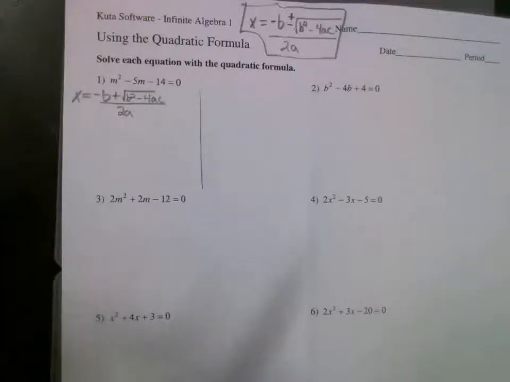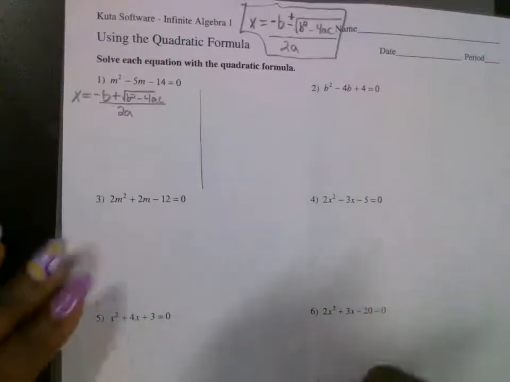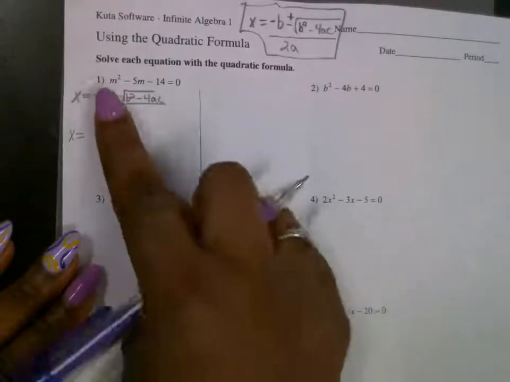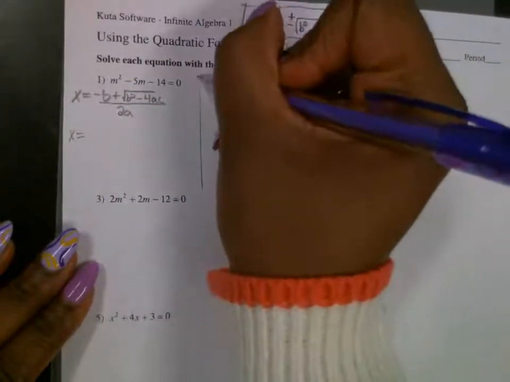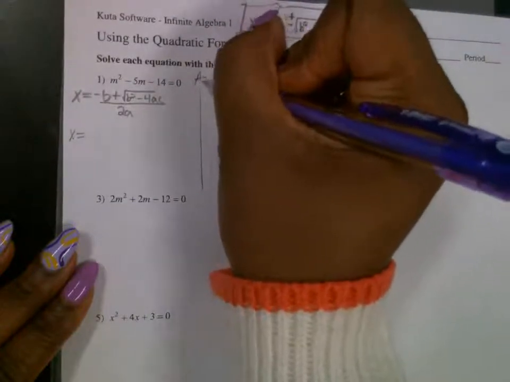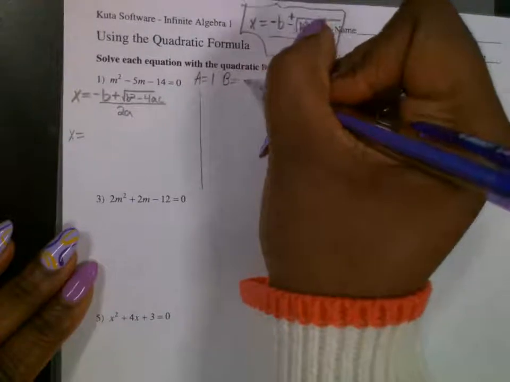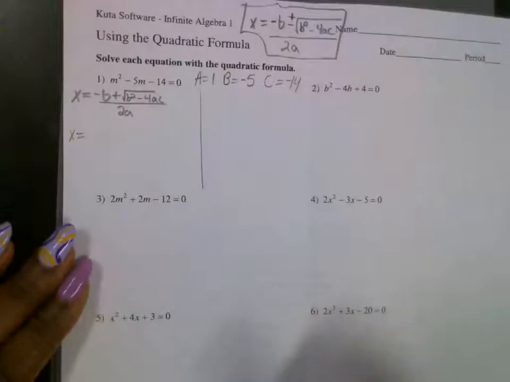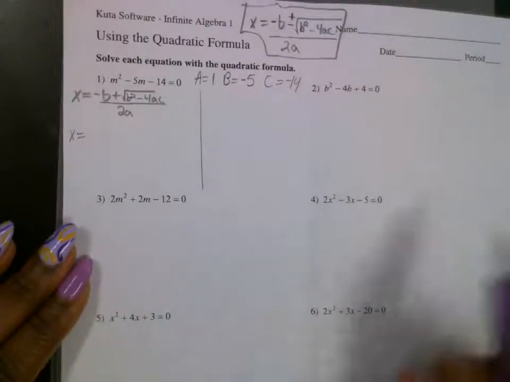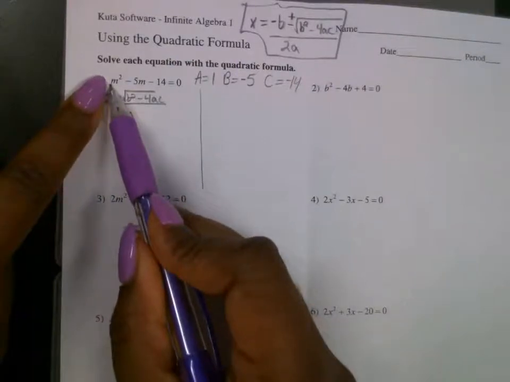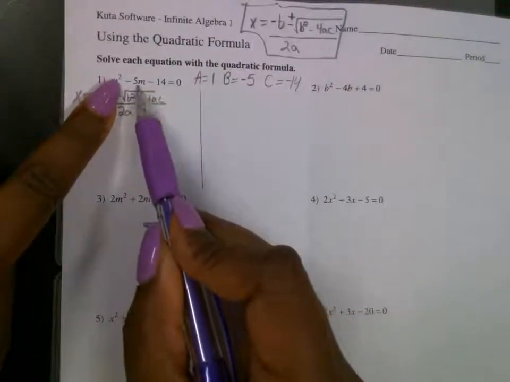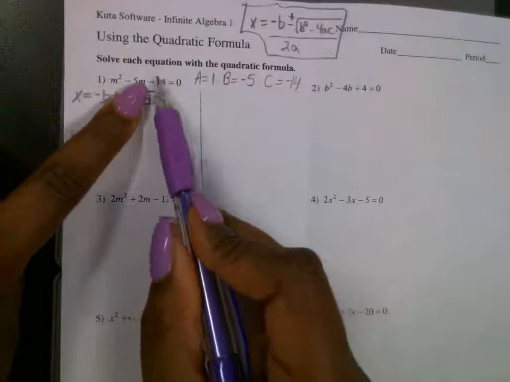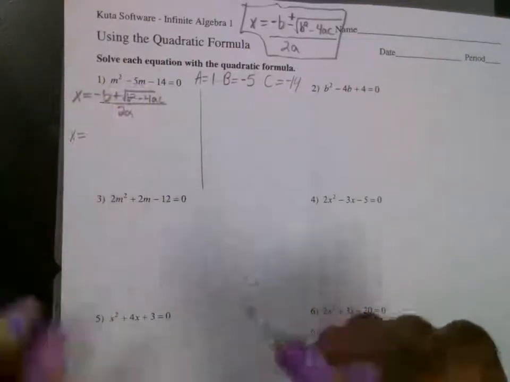Am I missing the term? Zeros, roots, x-intercepts. Okay. All right, so let's figure out what they are. First things first, I need to label my A, my B, and my C. So my A here is what? 1. What's my B? -5. And what's my C? -14. Questions about how to find A, B, C? The number that's in front of this x squared term is A. That's 1. The number that's in front of just the x term is B. That's -5. And the number that has no variable attached to it is C. Are you good with that?